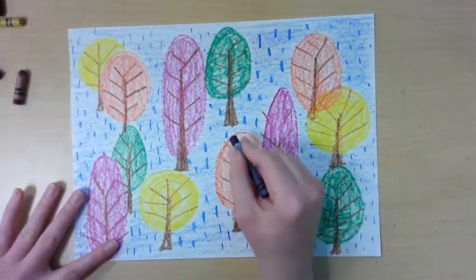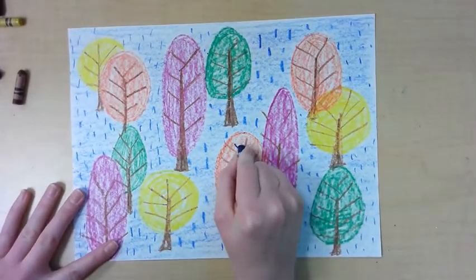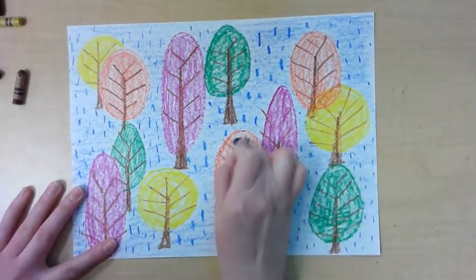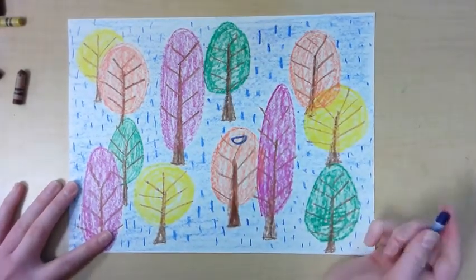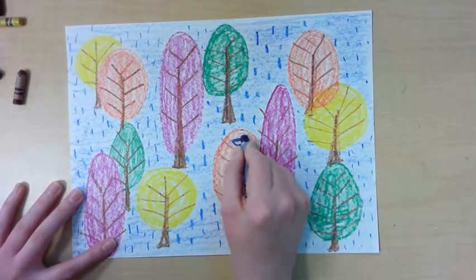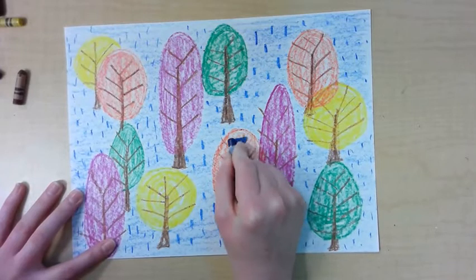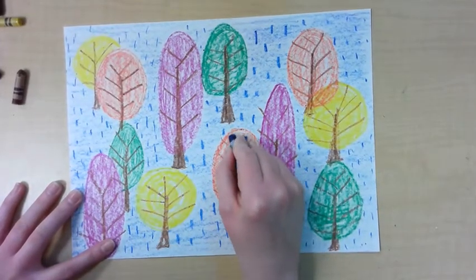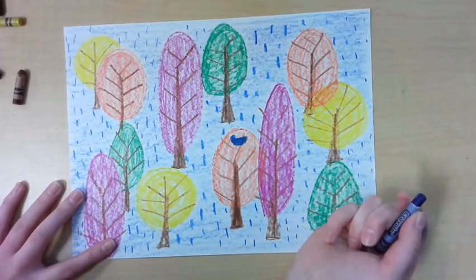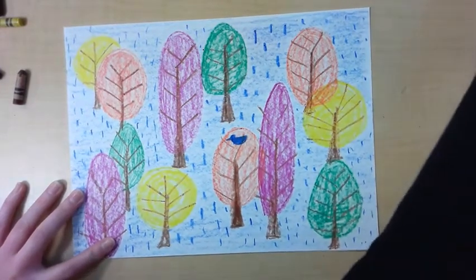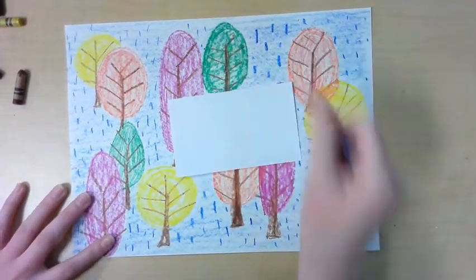So I'm going to start with a curve and draw a line on top. So it's a half of a moon, kind of looks like a smiley face, and then I'll color that in. And then I'm going to add kind of a little loop on top and a shape for the beak. I'm going to draw that on this piece of paper so you can see that again.